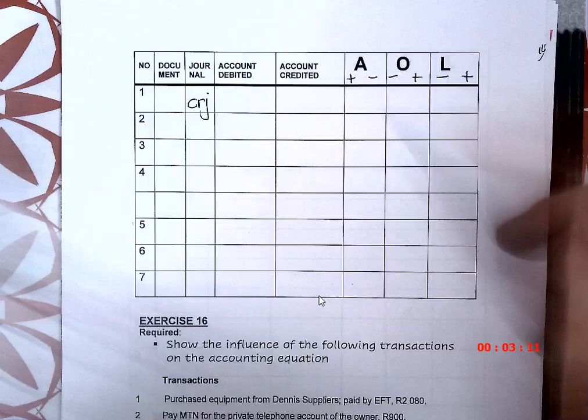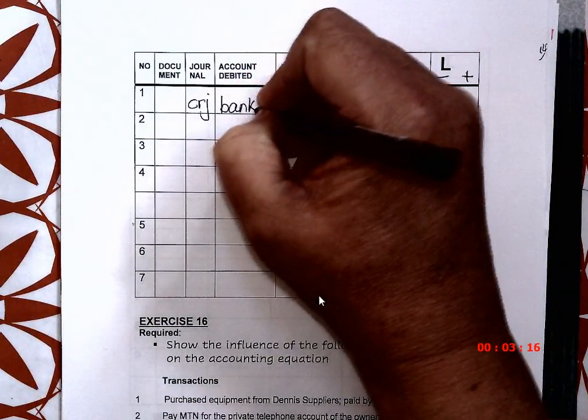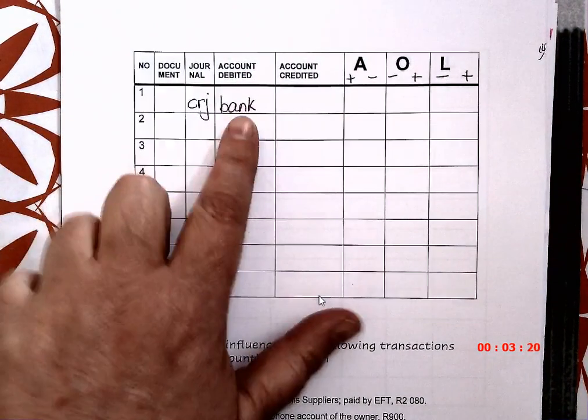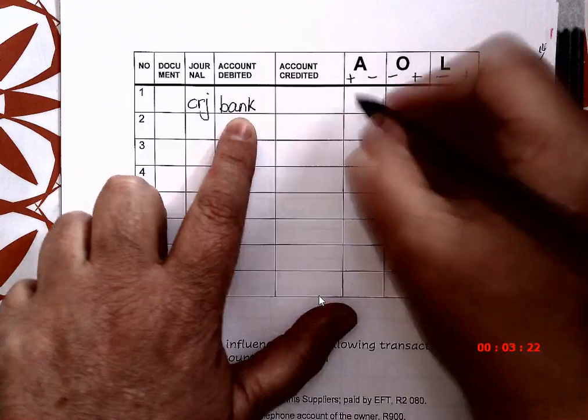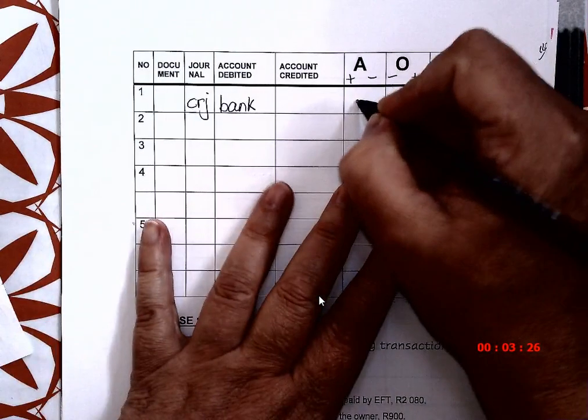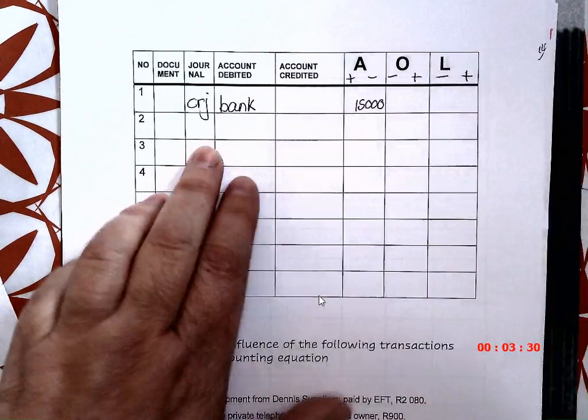Bank is debit. So immediately I'm going to write bank. Now please look at this. My bank is what? It's an asset, and the amount is 15,000. Did it go plus or minus?